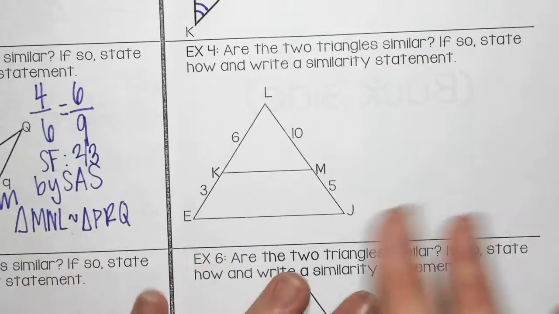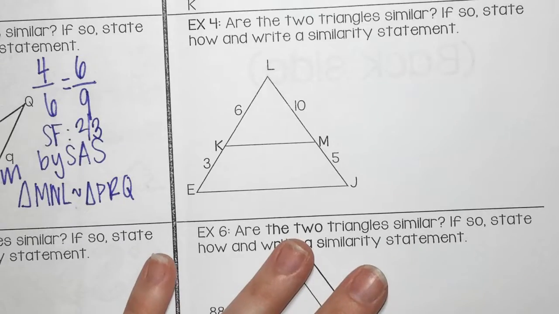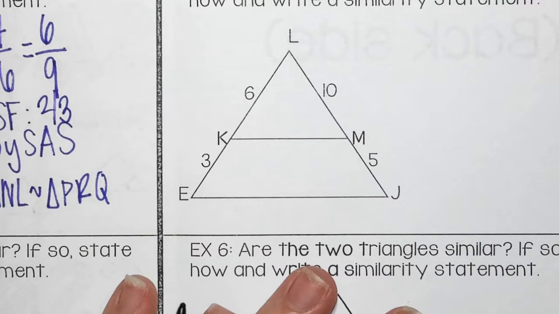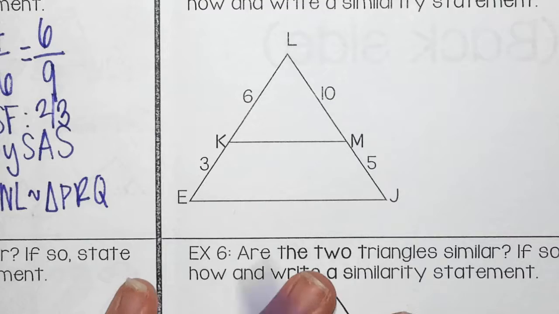Okay, let's do 4. Where's our angle that it's supposed to have in common? You see it? Where's our angle that's supposed to have in common? L.